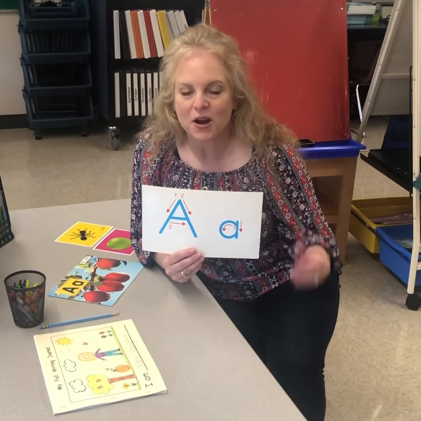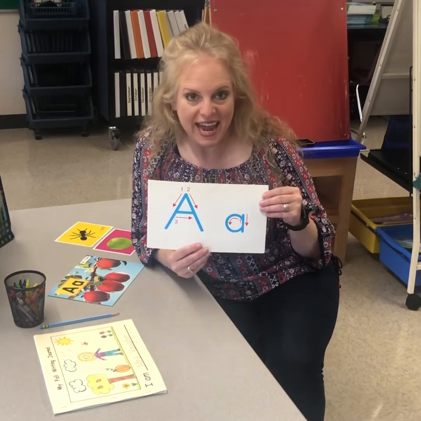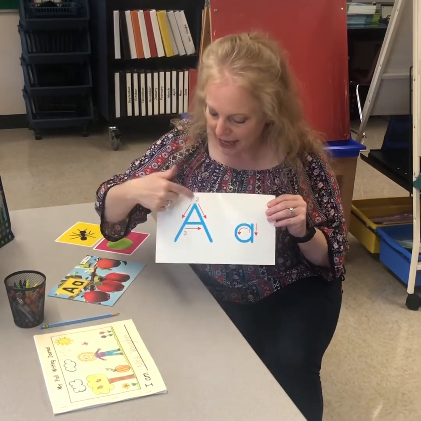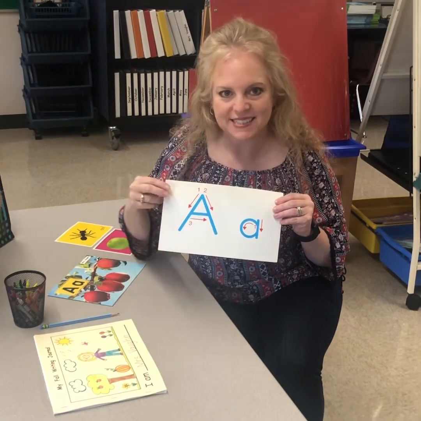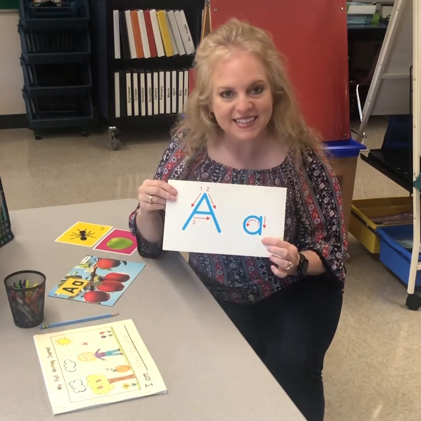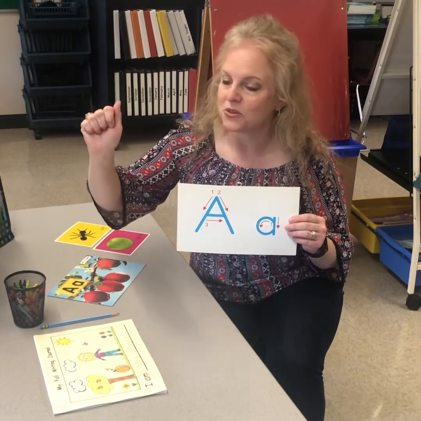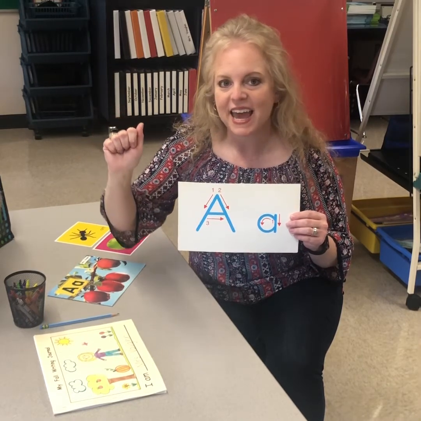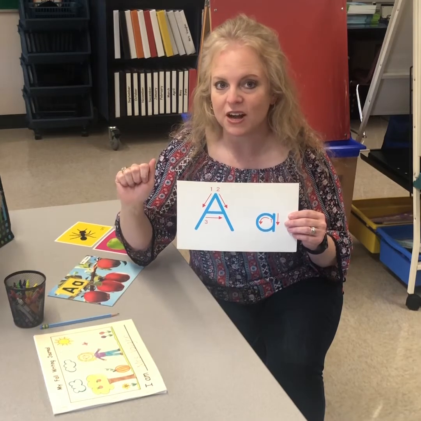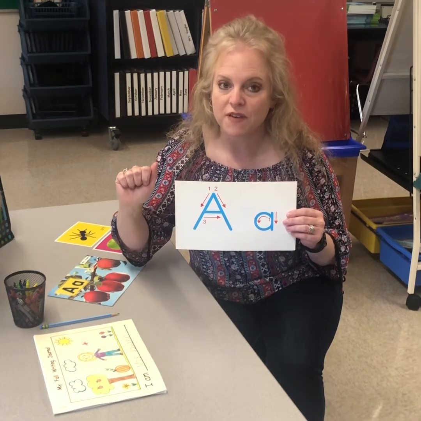This week we are working on the letter A. So when you make a capital A, it looks like this. A lowercase a looks like this. When you make an A in sign language, you hold your hand like this. And the sound that we're focusing on for letter A is the short vowel sound.